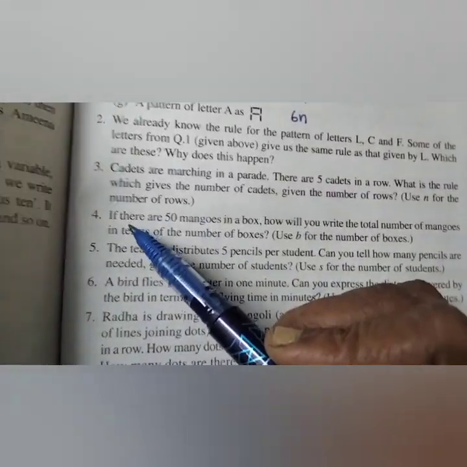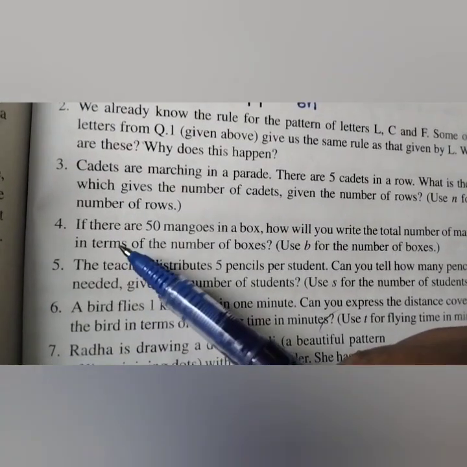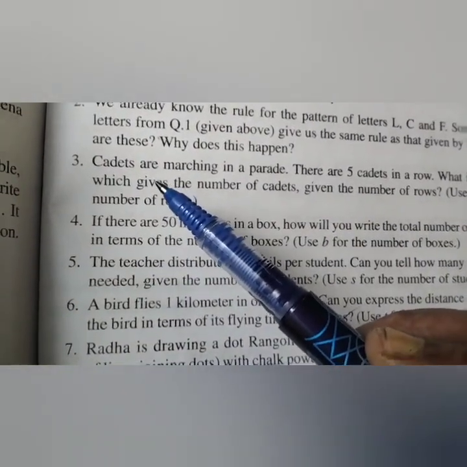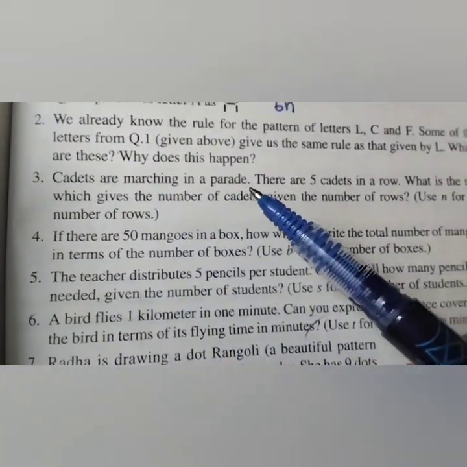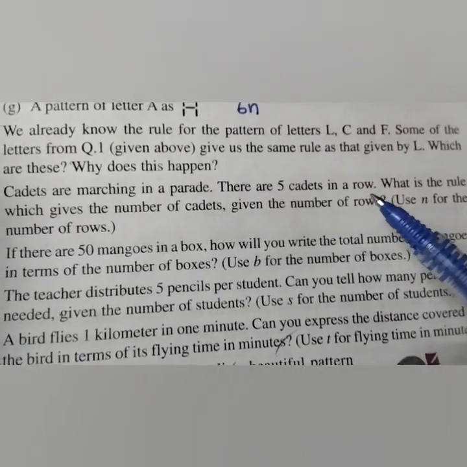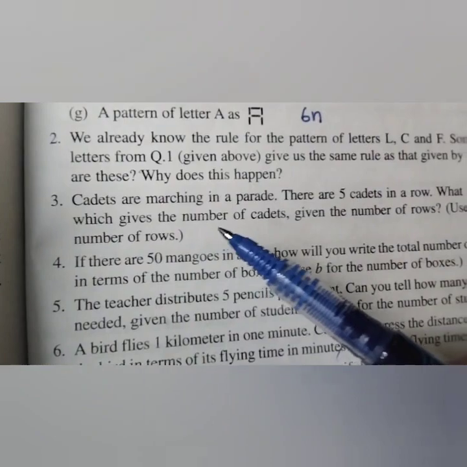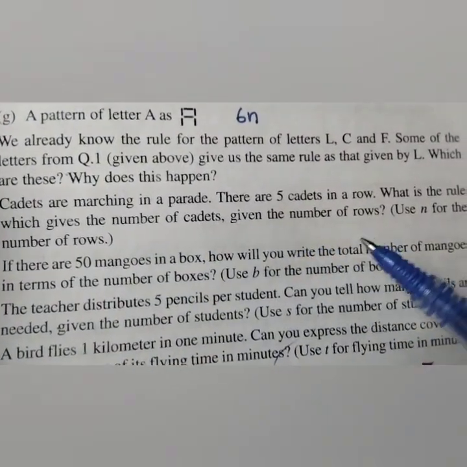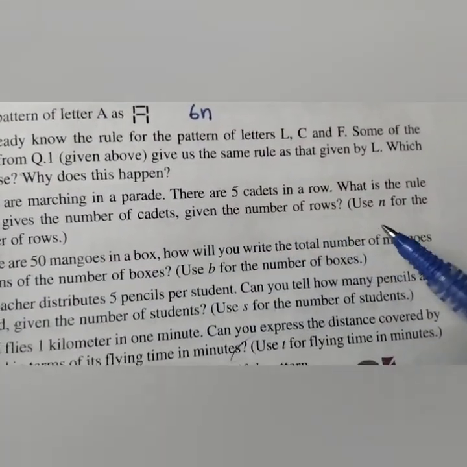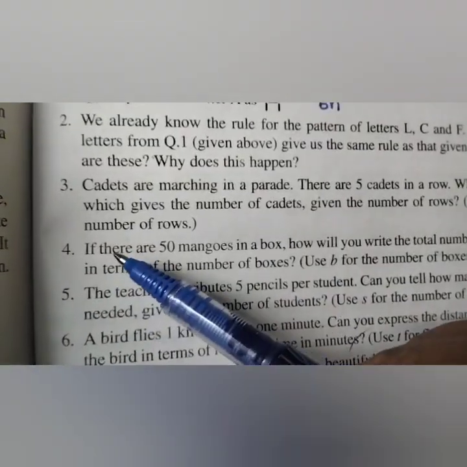Now, the next question is, cadets are marching in a parade. There are 5 cadets in a row. What is the rule which gives the number of cadets given the number of rows? Use n for the number of rows.